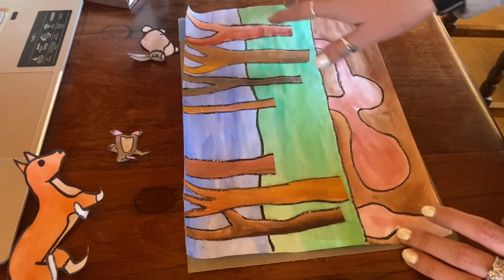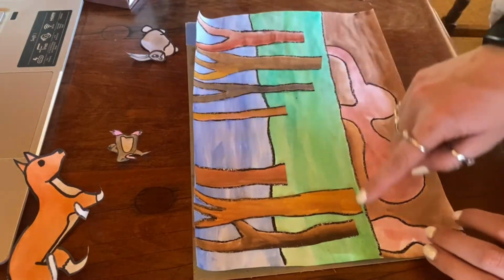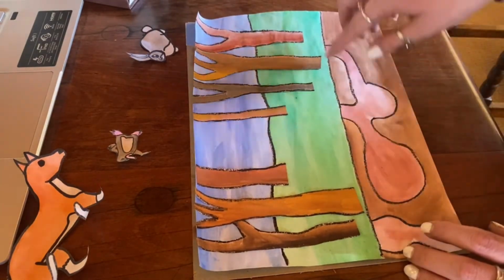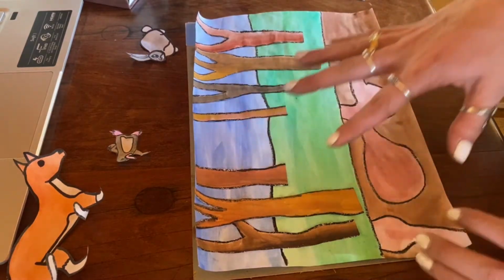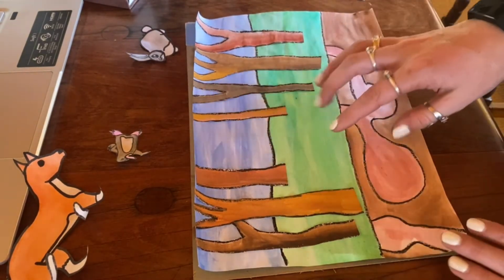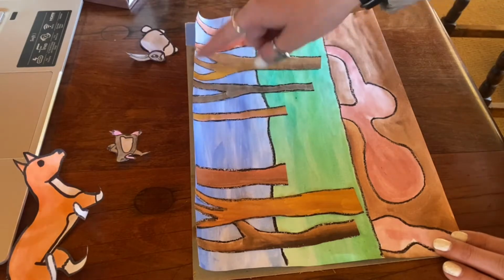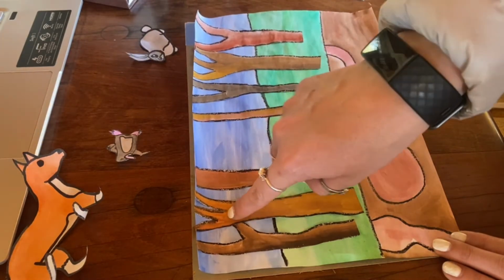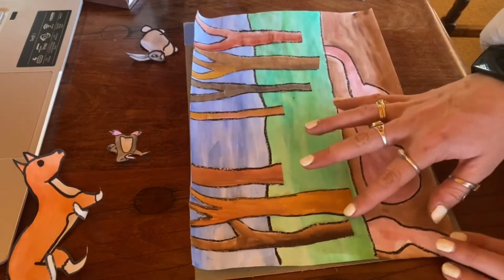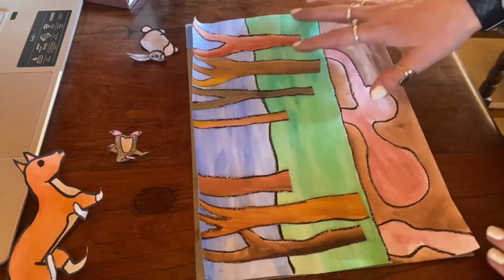Okay, so I've now done my trees and I've stuck them all down, and can you see I've done some on the same level and some on different levels just to add a little bit of perspective to make some look further away, and I've overlapped a bit here so this tree looks like it's behind this one, and I'm happy with how it looks.